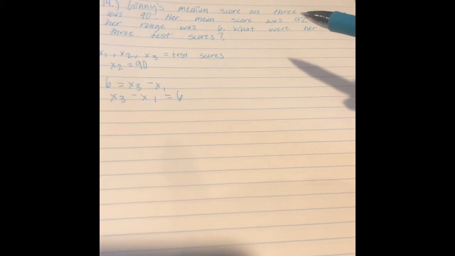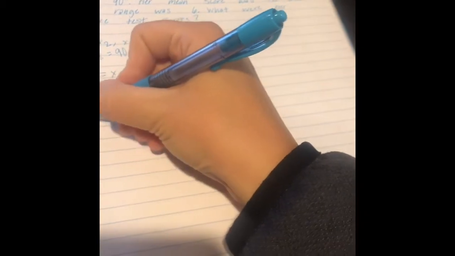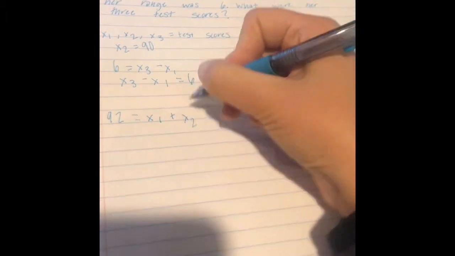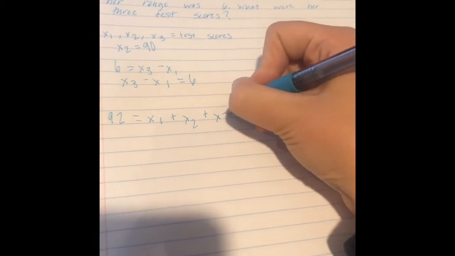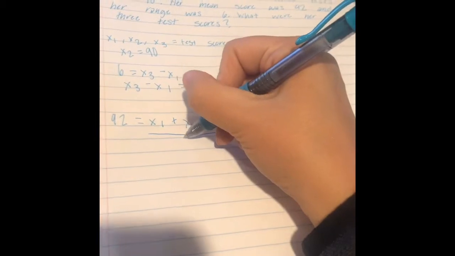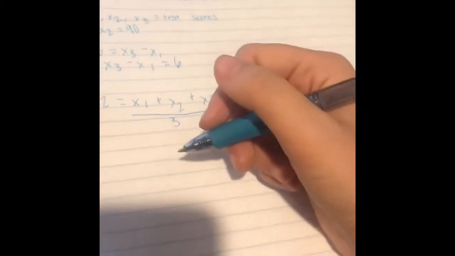Then moving on, we know that her mean score was 92. And the definition of mean is the sum of scores over the number of scores. So writing this down, keep in mind the mean is 92, so 92 equals the sum of scores, so that'll be x1 plus x2 plus x3 over the number of scores. So keep in mind we're looking for her 3 test scores, so there are 3 test scores.